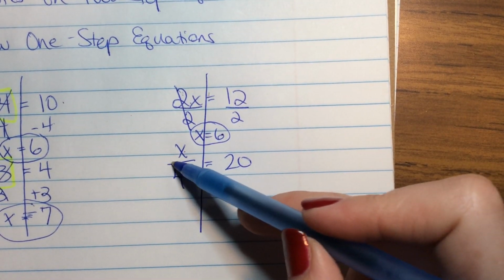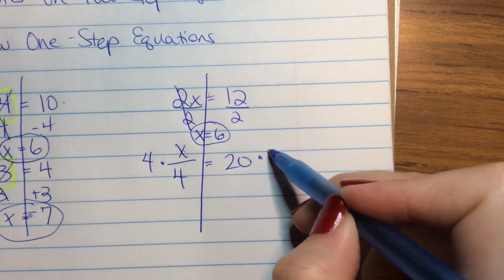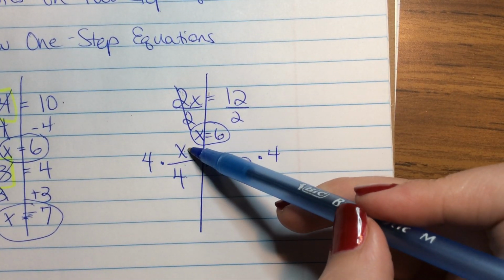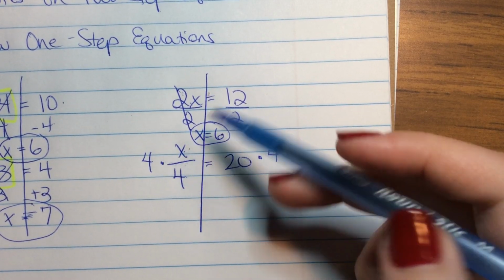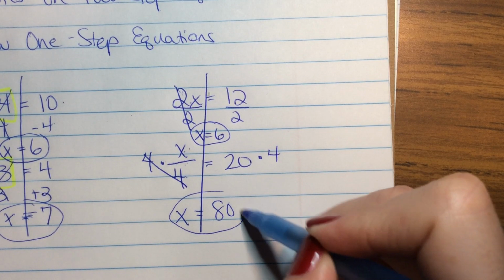When x is being divided by 4, you're going to multiply by 4 because that's the opposite. The opposite of division is multiplication. So these 4's will cancel, and then you'll get x is 80.